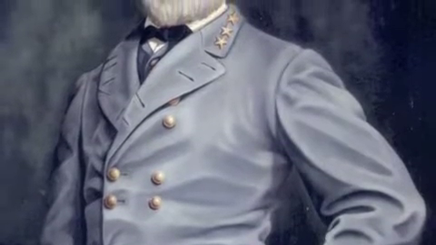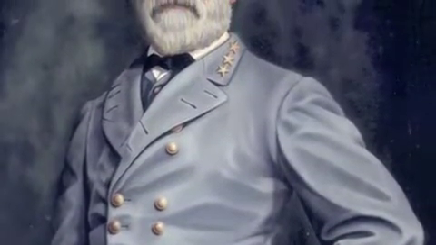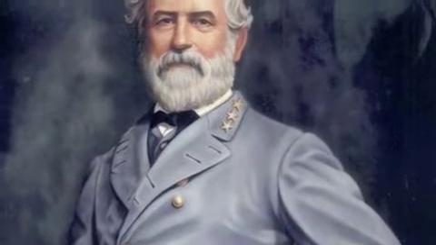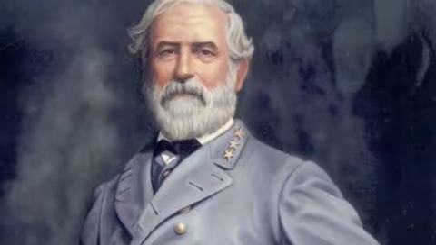When they next met, it was at Petersburg, a town in Virginia, in the early days of April. As a result of the siege of Petersburg, Lee surrendered his remaining forces at the Appomattox courthouse.